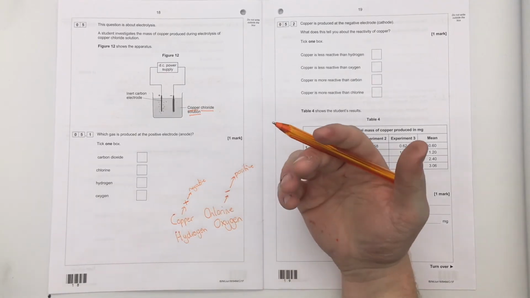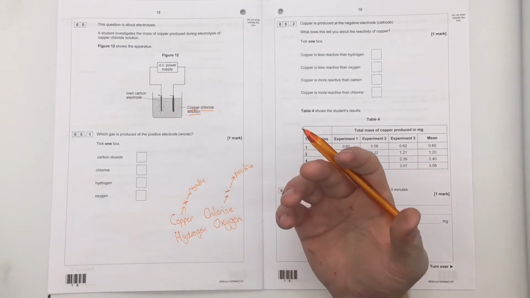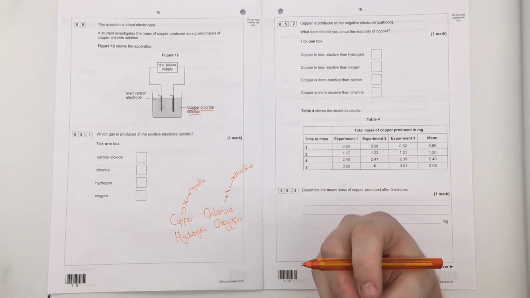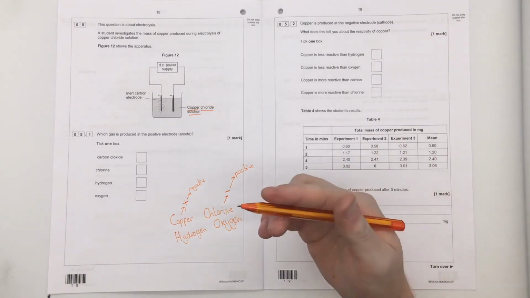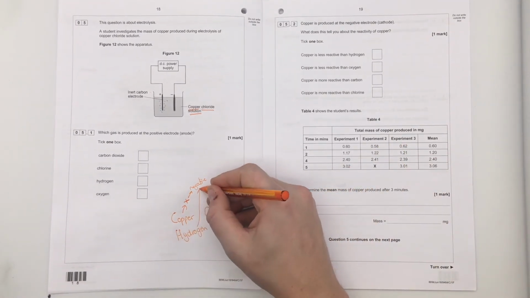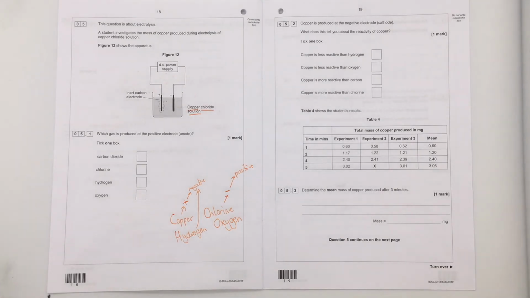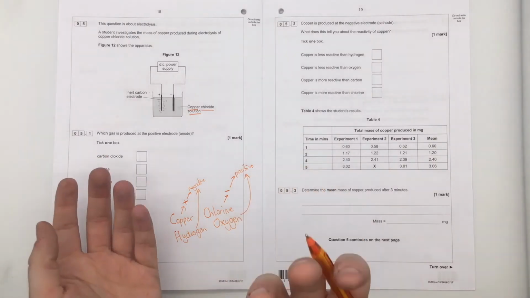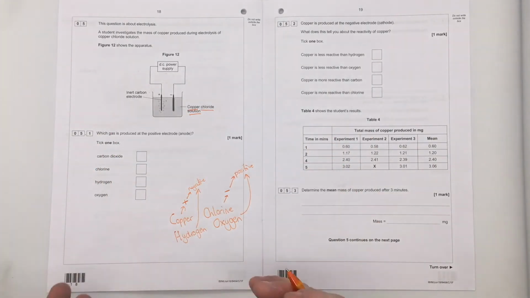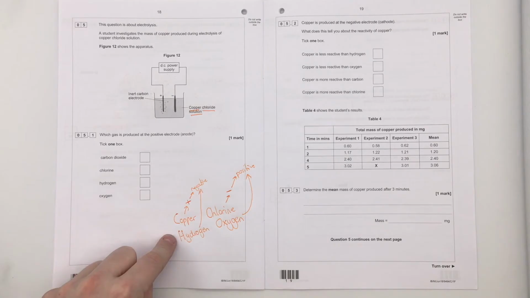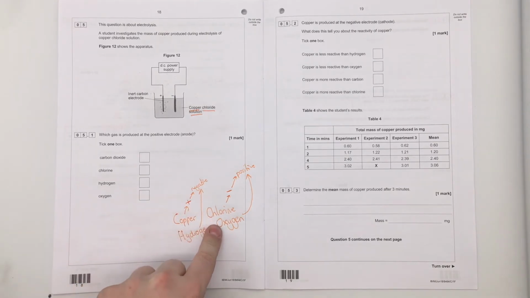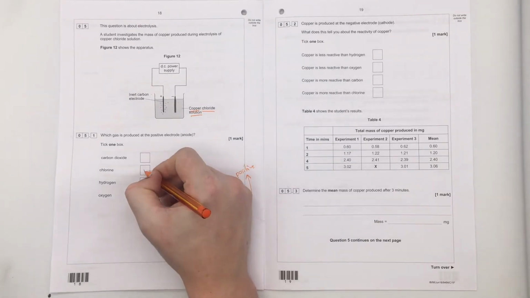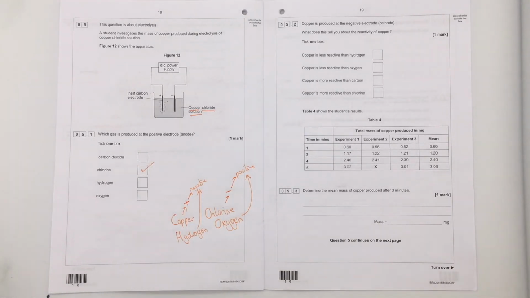Now, deciding between hydrogen and oxygen is a little bit more complicated. Well, hydrogen actually tends to go around as a positive ion, so that means that if it's going to be formed, it's going to be formed at the negative electrode. Oxygen, if it's going to be formed, is going to be formed at the positive electrode. So we've got this duel between each of them at each electrode. Is it going to be copper made or hydrogen? Is it going to be chlorine made or oxygen? At this positive electrode, chlorine is actually made.